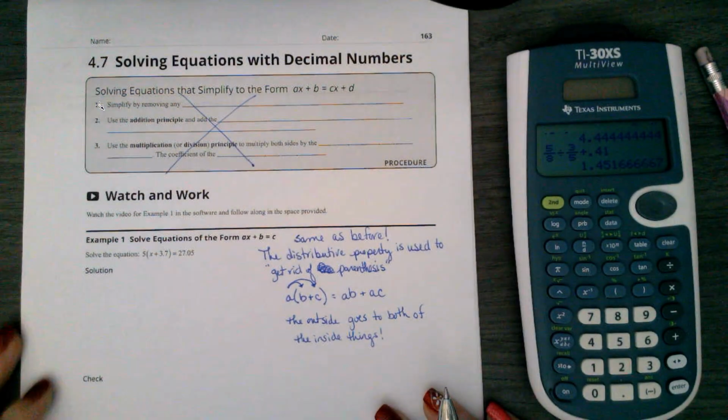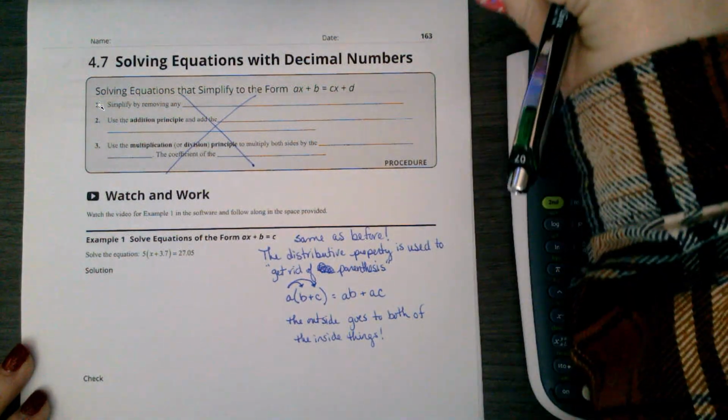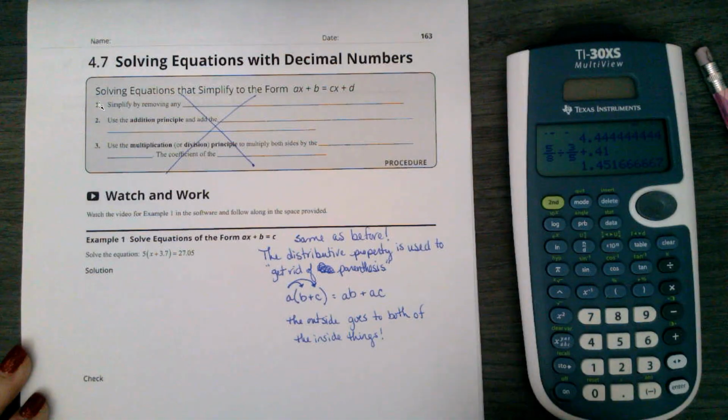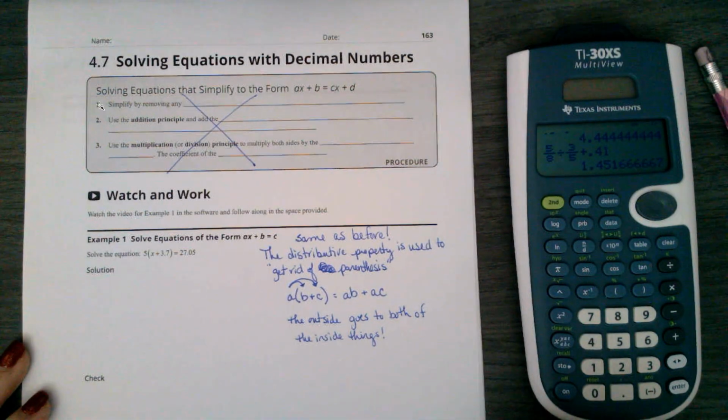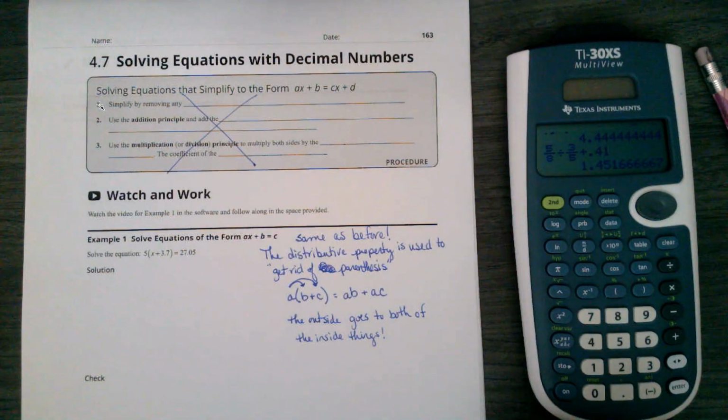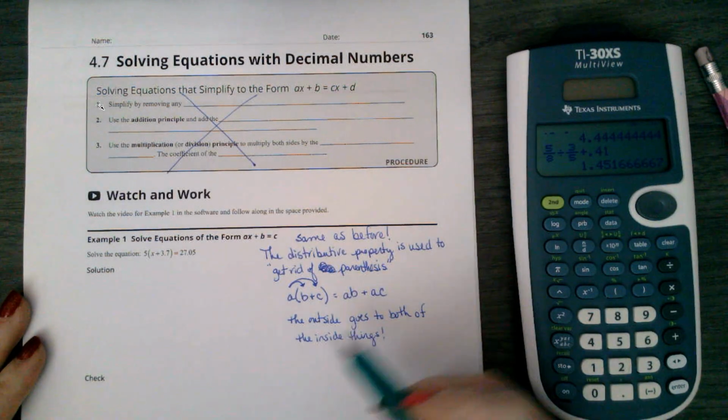There we go. That's better. So here's the deal with it. Solving equations never changes. You keep doing the same thing. You always do. The only thing they did differently in this one is they emphasized the distributive property.